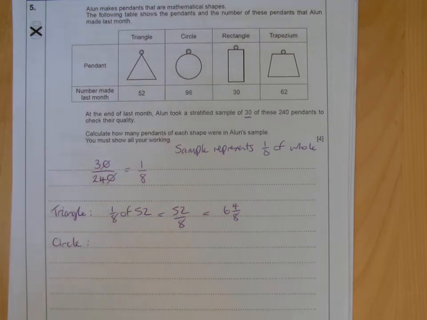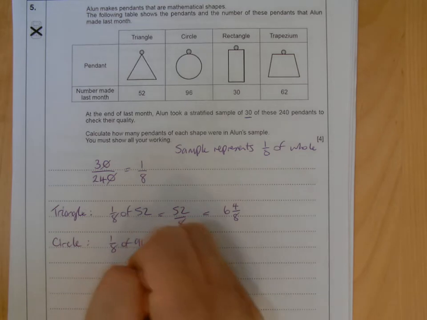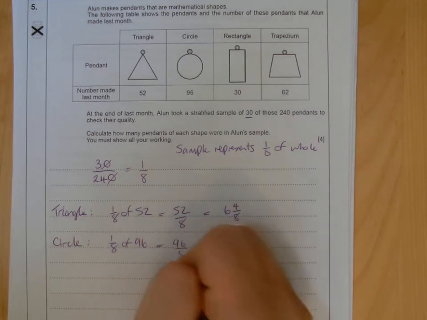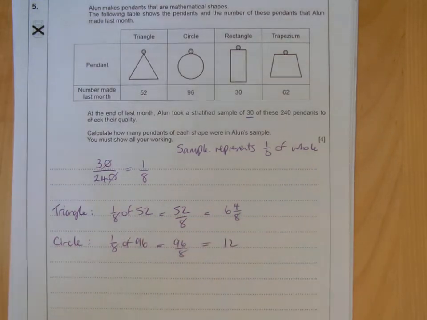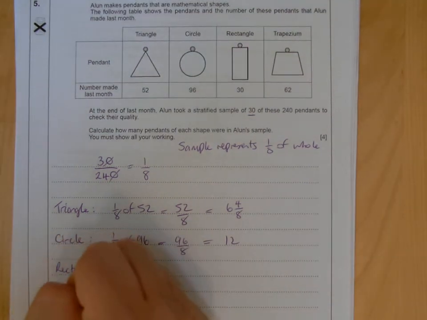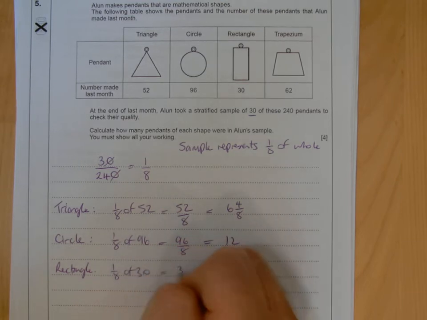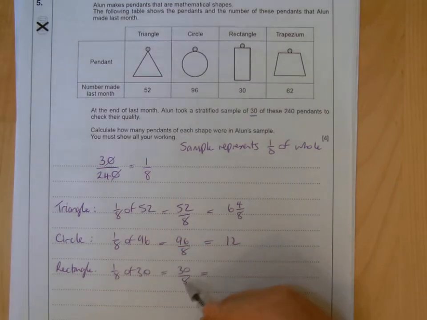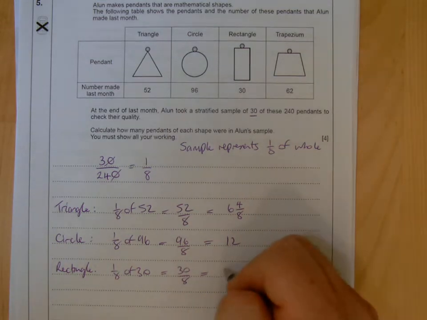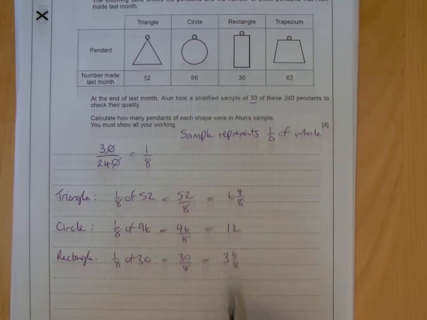So with a circle, 96, so 1/8 of 96. Well, if you do 96 divided by 8, it comes out as 12 exactly. With the rectangle, we've got 1/8 of 30. Well, 30 divided by 8. Well, 8 goes into 30 3 times, which is 24. So 6 left over out of 8. So again, you'd be thinking you want to round that up to 4.